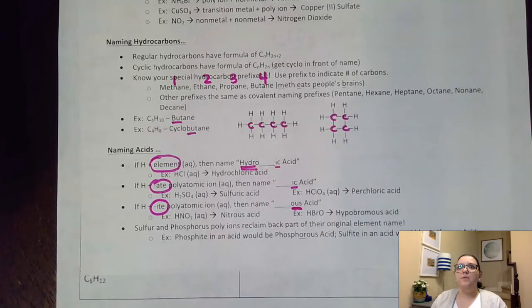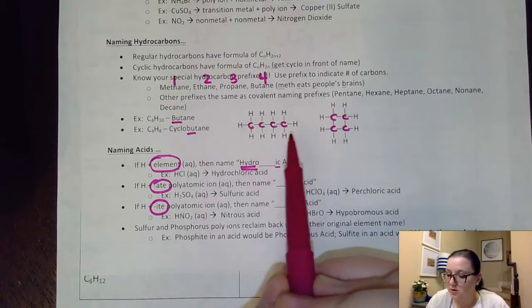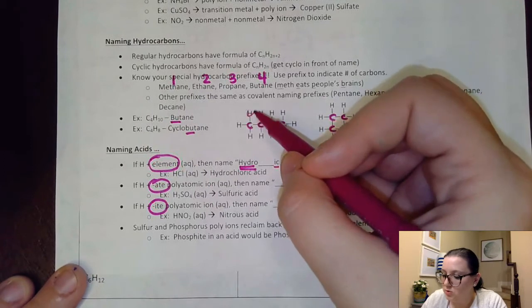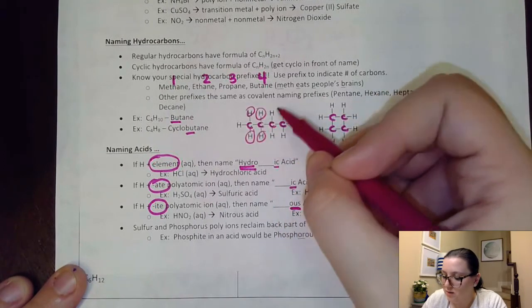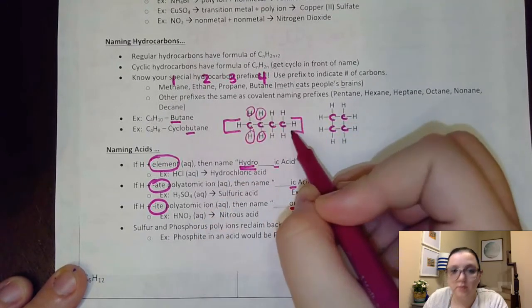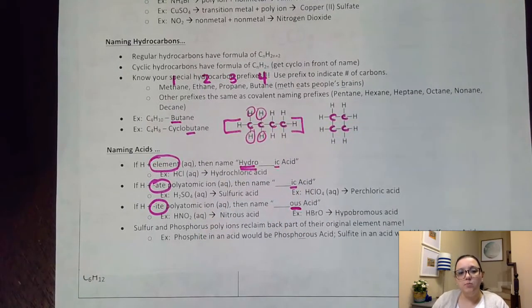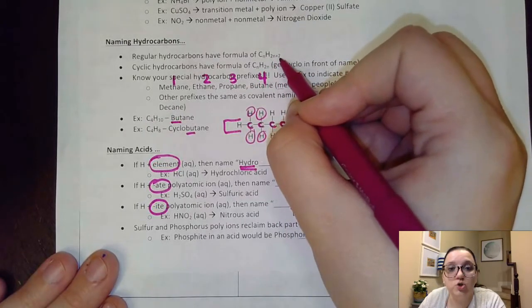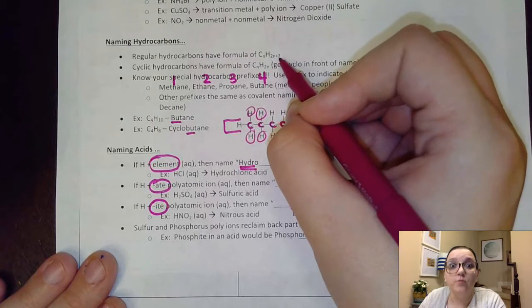If you remember anything about Lewis dot structures and bonding, carbon likes to make 4 bonds, right? So they're all bonded to each other, but when I have just butane here, I end up with 2 hydrogens on each of these carbons, but then I also end up with 2 more on either end. So the number of carbons is doubled and has 2 added to it for the number of hydrogens.